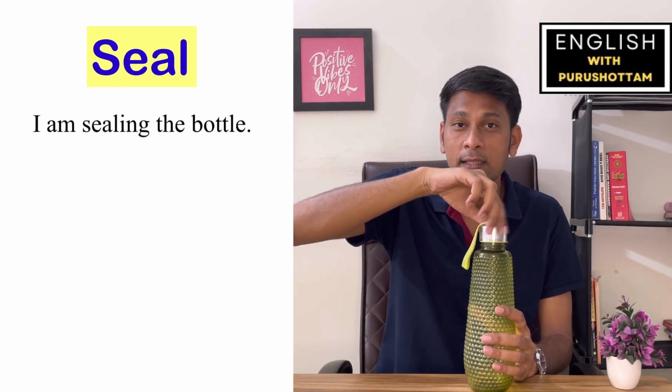The fourth action we do with the bottle is we put the cap on the bottle. How would we describe this action? How would you say it in English? Well, there is a verb you can use to convey that message, and that verb is seal. I am sealing the bottle. What I am doing now, I am sealing the bottle.